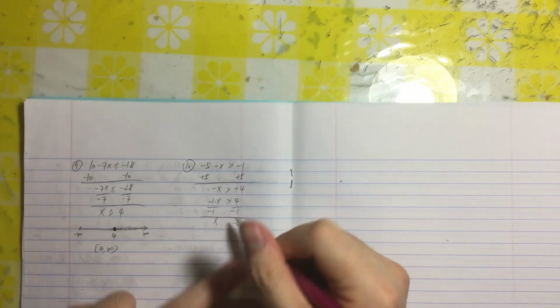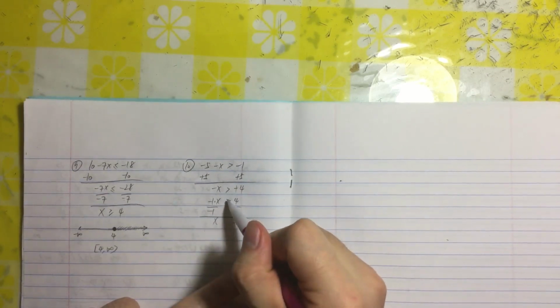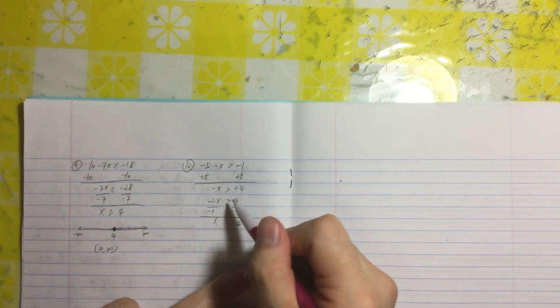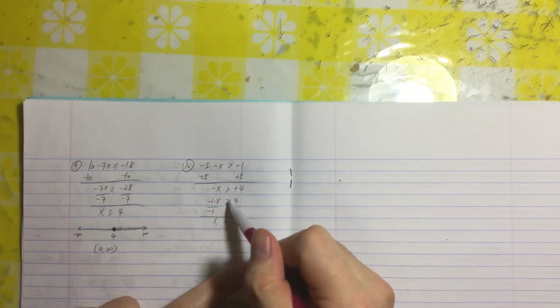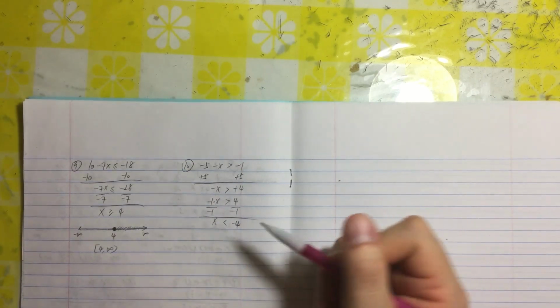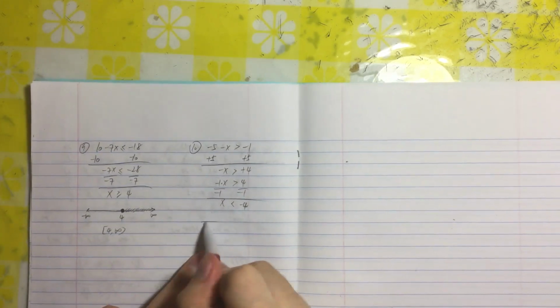Now be very, very careful. If I divide an inequality by a negative number, I must switch the direction of the inequality sign. That's the solution. Next, the graph.